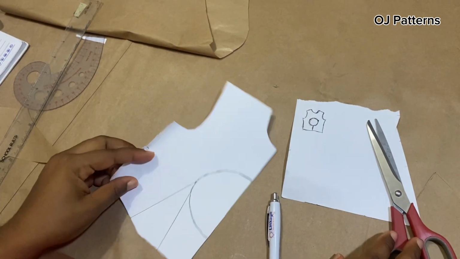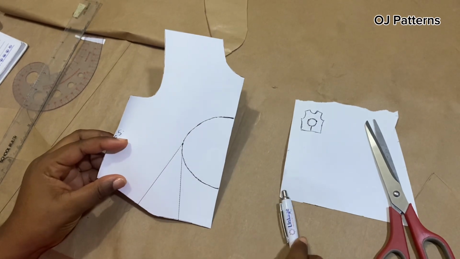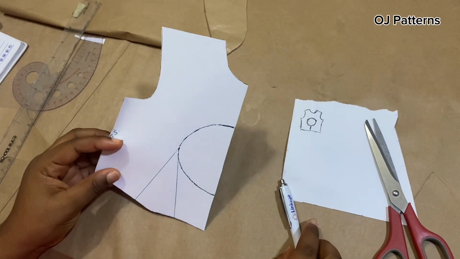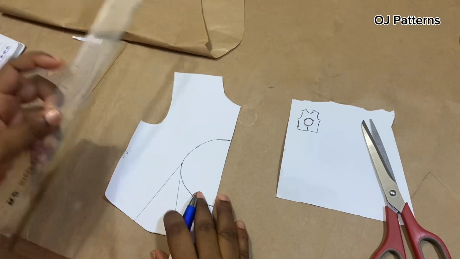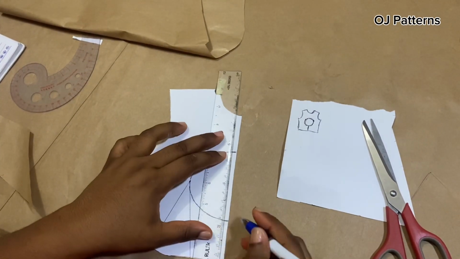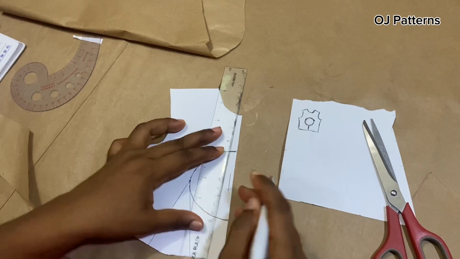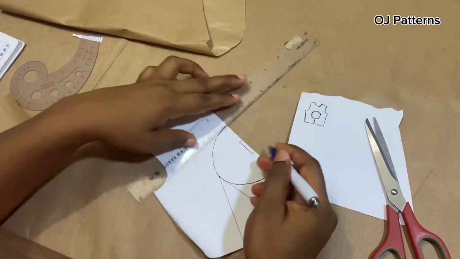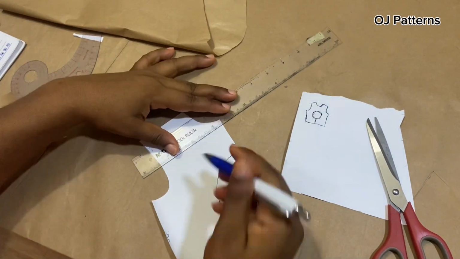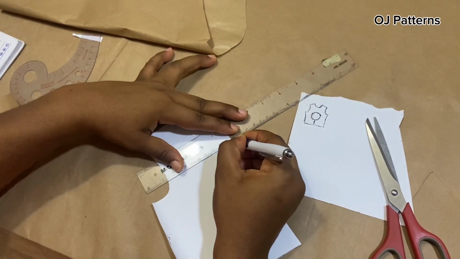Now what we need to do is cut out and then close the dart. Before we close, remember to label. So just to be sure, I'm gonna label before I cut out. So this indicates here is cut on fold. Here is also cut on fold.